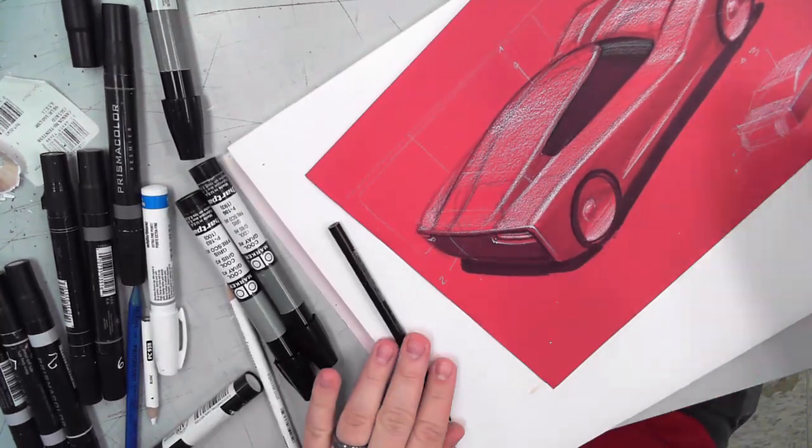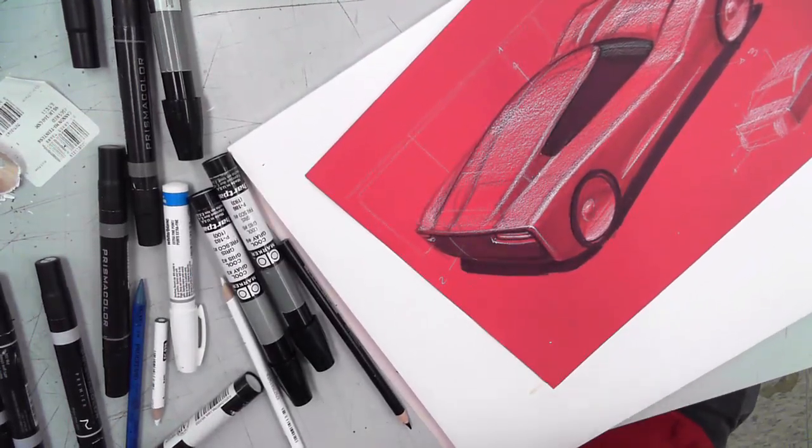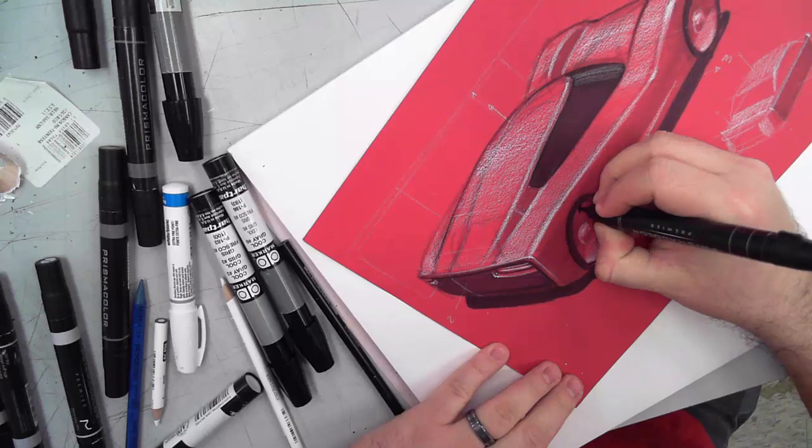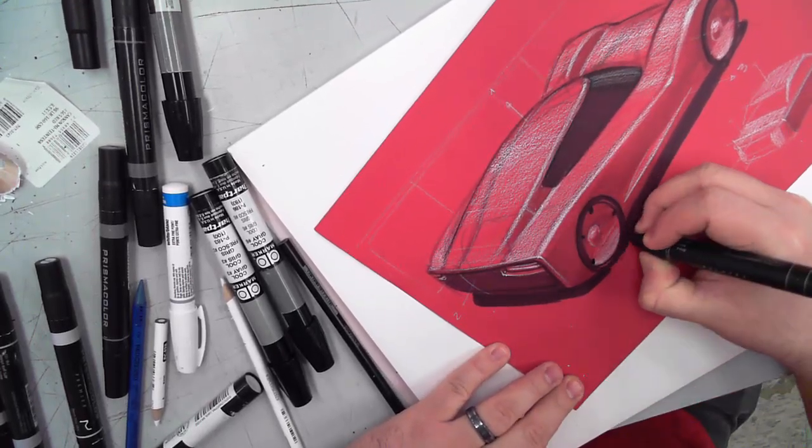And then you can just add your little kinks.